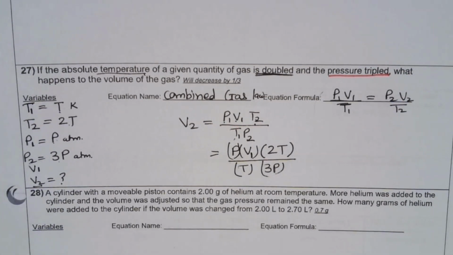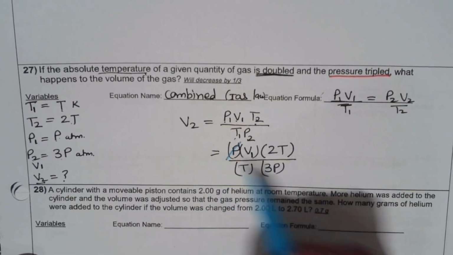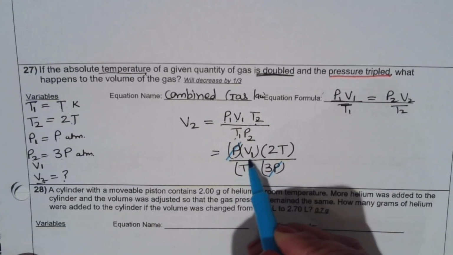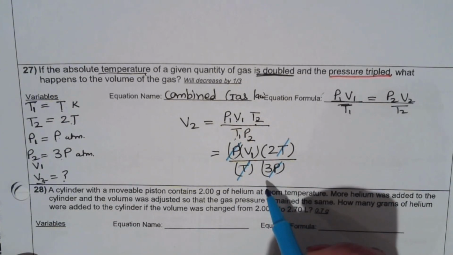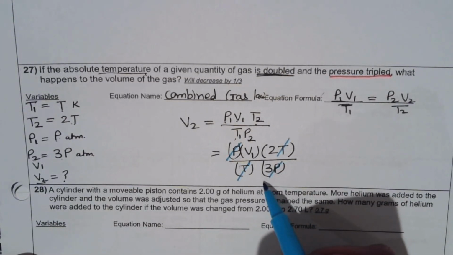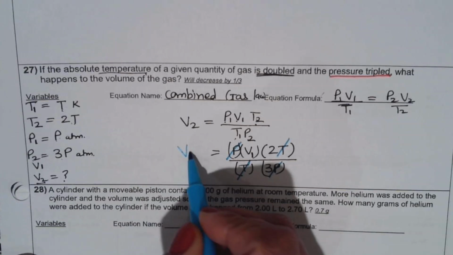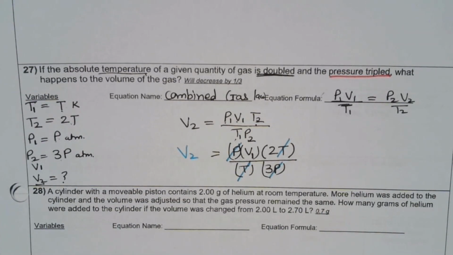Now you can cancel out the things that are the same in the numerator and denominator. So P cancels with P, T cancels with T, right? And then we have V2. Okay. So now you can actually see what happens to the pressure.